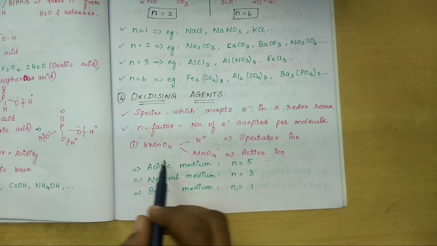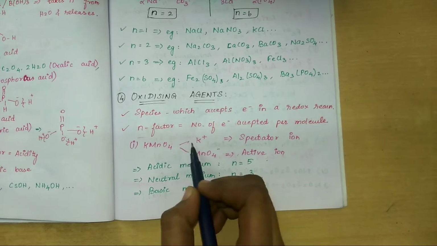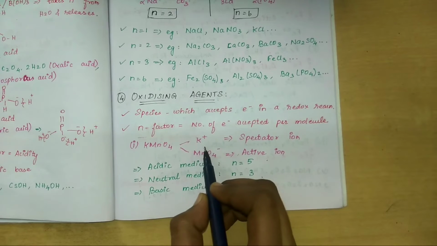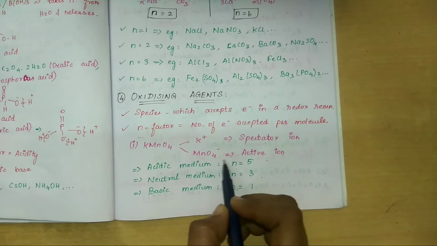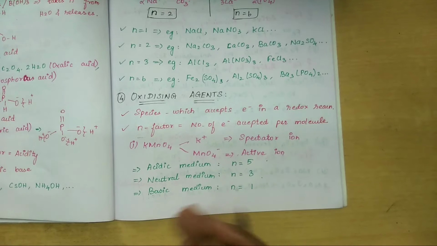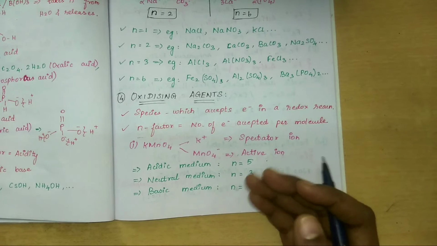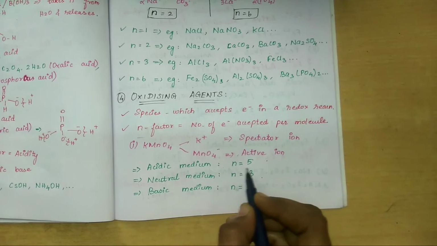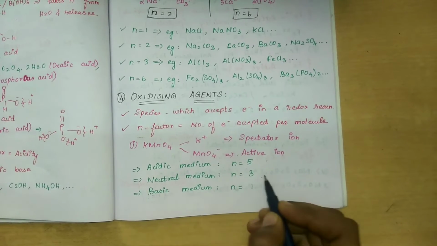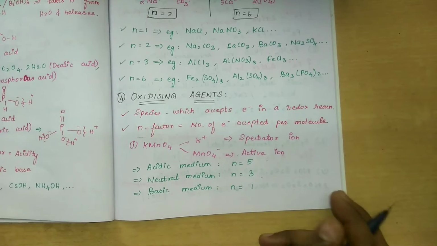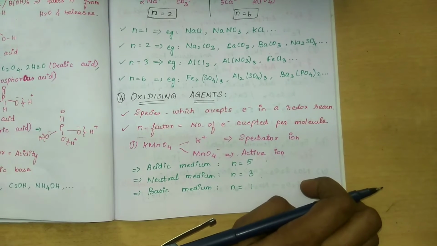For potassium permanganate, when hydrolyzed it will give K+ and MnO4−. K+ is the spectator ion, and MnO4−, the permanganate ion, is the active ion because it is going to oxidize the reaction by reducing itself. In acidic medium, its n factor is 5. In neutral medium, its n factor is 3, and in basic medium, its n factor is 1. It's based on the reaction it undergoes.